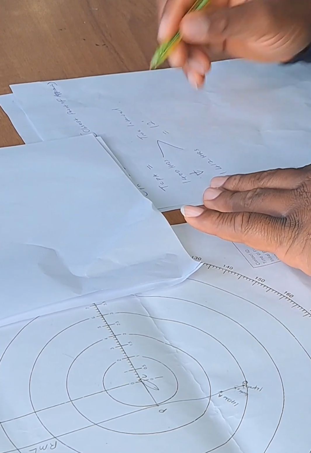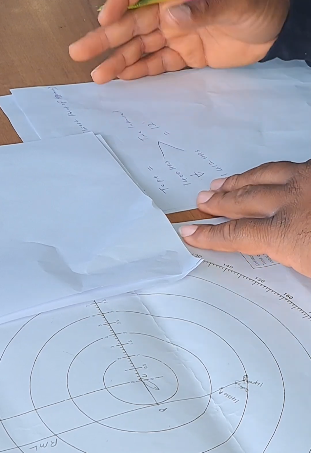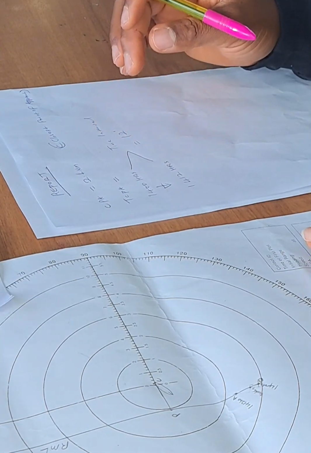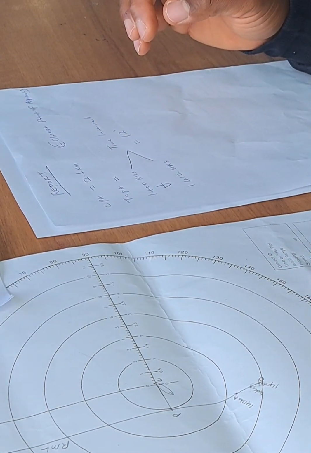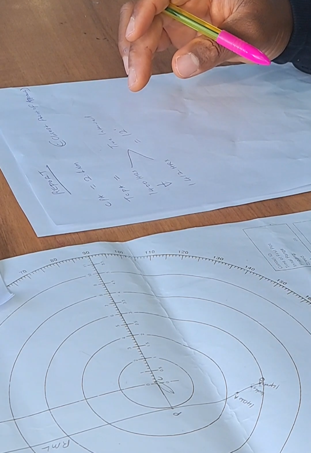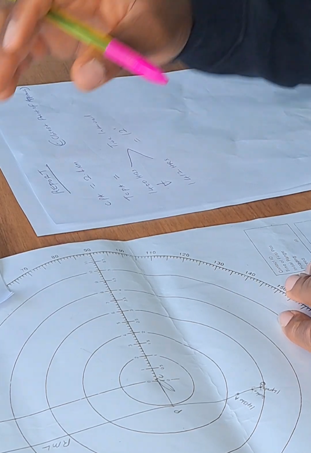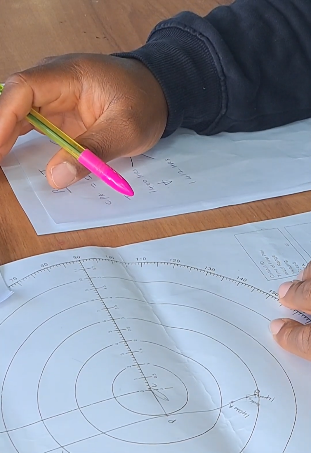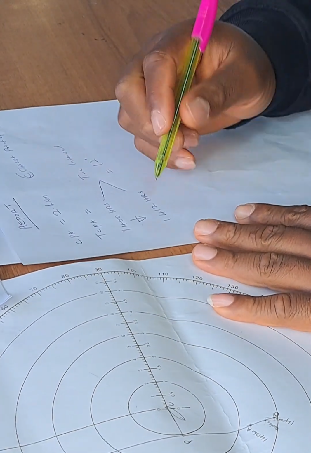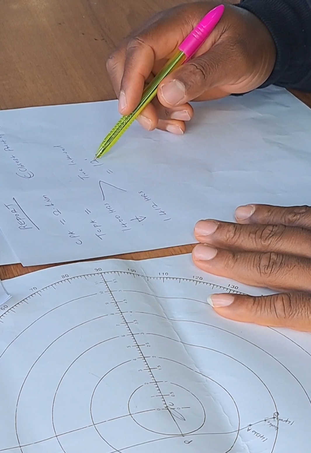Very important. This is the time interval or plotting interval, whatever you call it. So the time interval from 1400 to 1412 is 12 minutes.